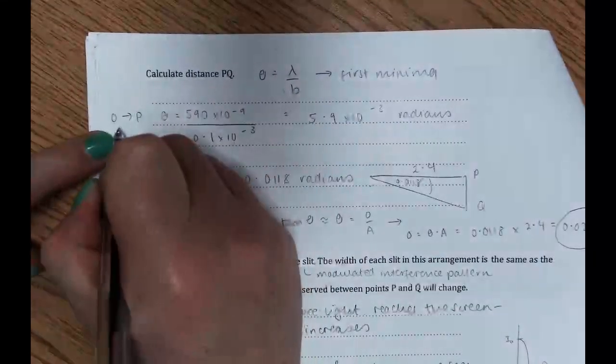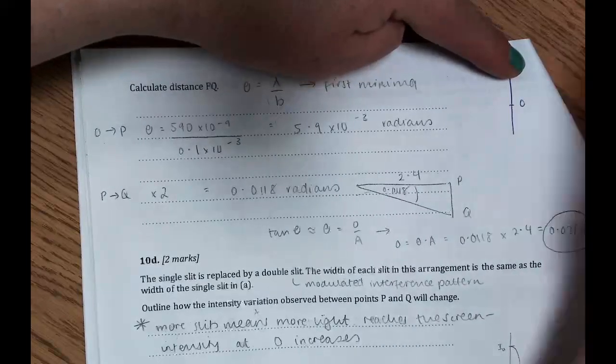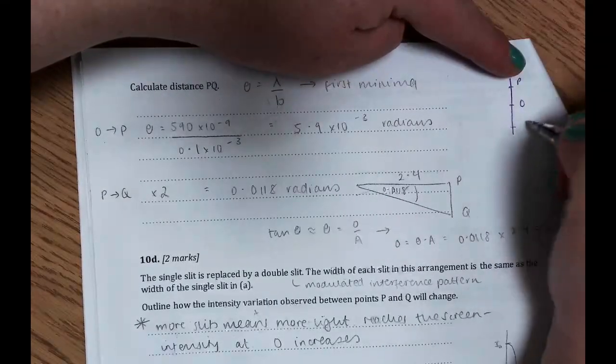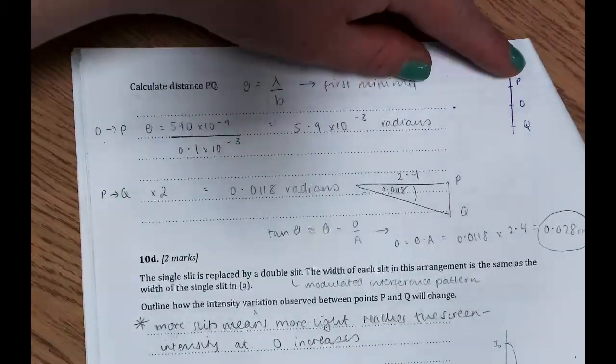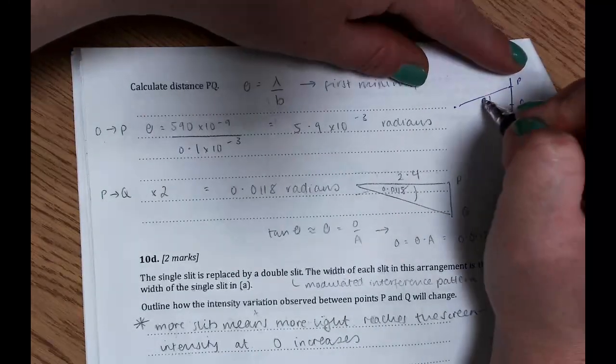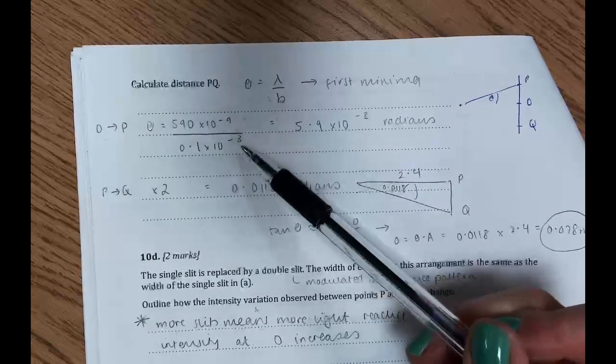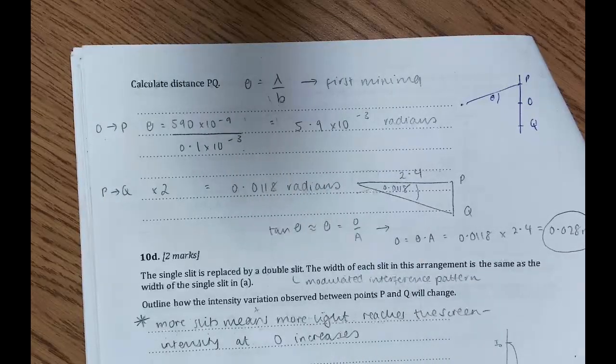Okay, so to go from O to P, so if we remember on the screen, O was in the centre, P was up here, Q was down here, our slit was directly opposite O. Theta is the angle between O and P, okay? And we do that by taking the wavelength and dividing it by b, the slit width. We were given those values on the previous page.